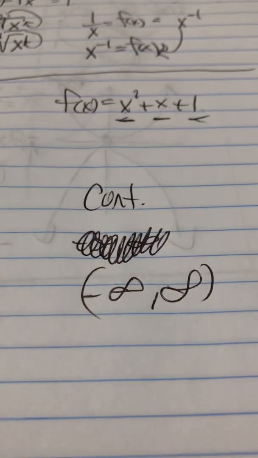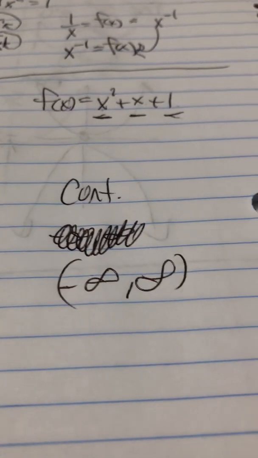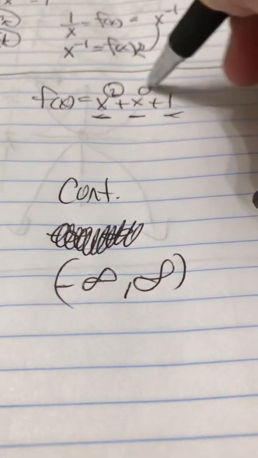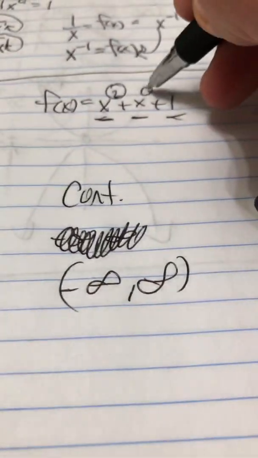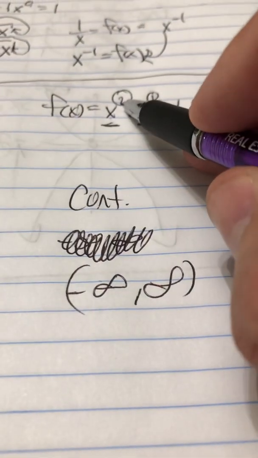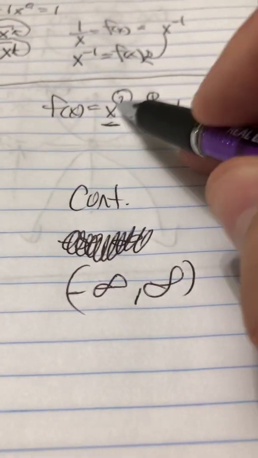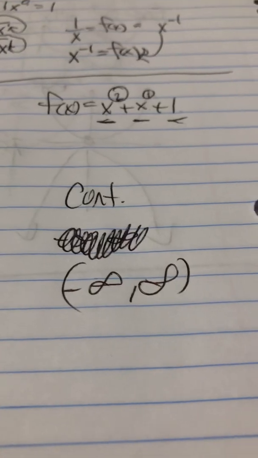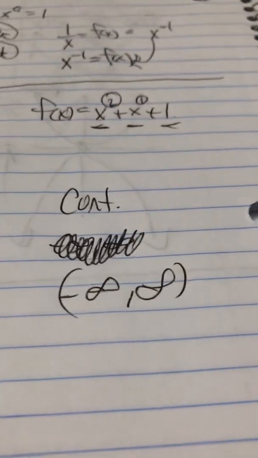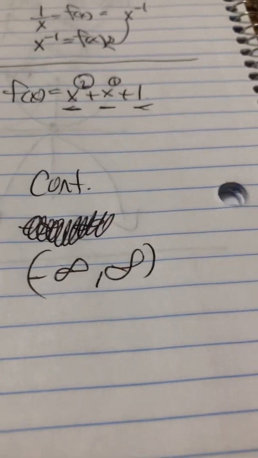Remember, polynomials are a little bit more specific than a power function. Polynomials have nice powers. So these powers are positive whole numbers, okay? Not fractional, because then you get something with radicals, and then your domains start to get modified, okay?